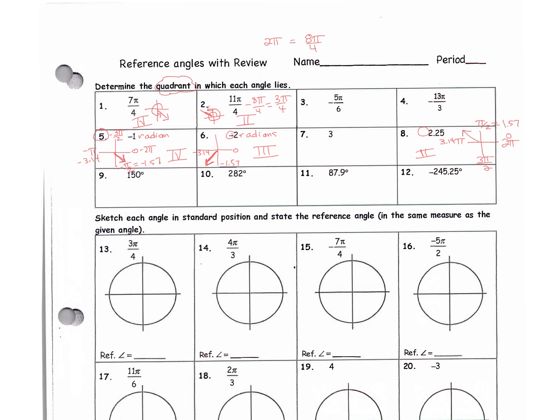Let's jump down and take a look at number 14. It wants me to sketch this angle in standard position and state the reference angle. So something like number 14 is pretty straightforward. 4 pi over 3 is on my unit circle. I know that it is my 60-degree angle in my third quadrant. This is where 4 pi over 3 is. It's positive, so I go counterclockwise.